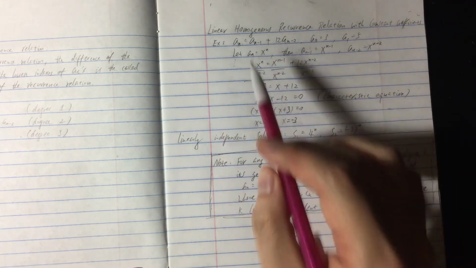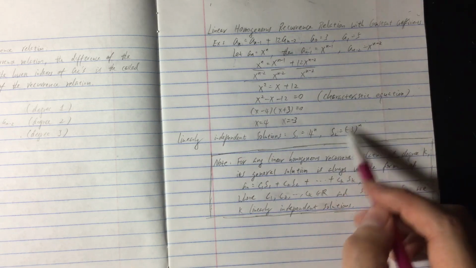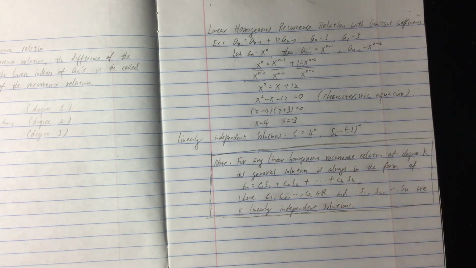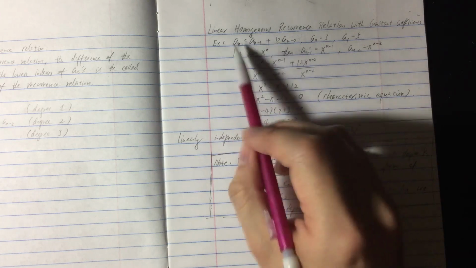So here, in this example, we find two linearly independent solutions, and the degree of this recurrence relation is 2.